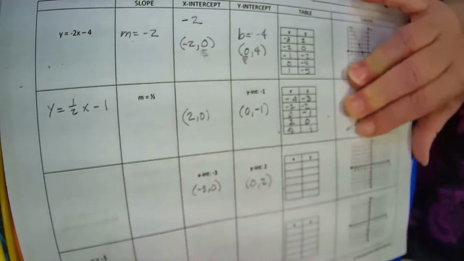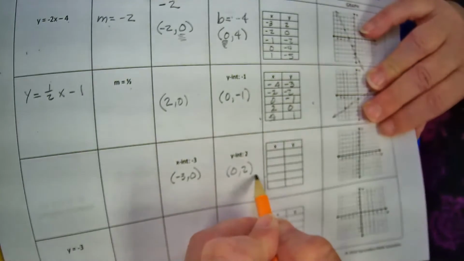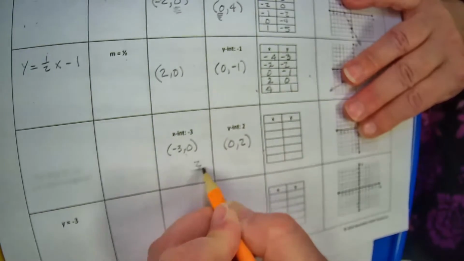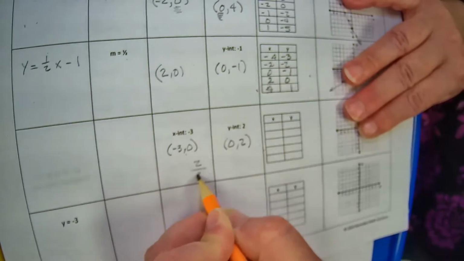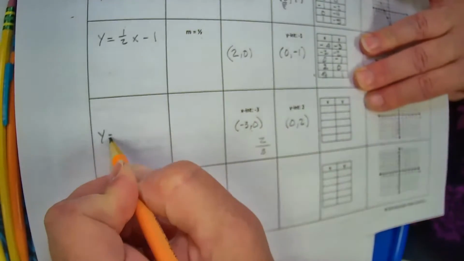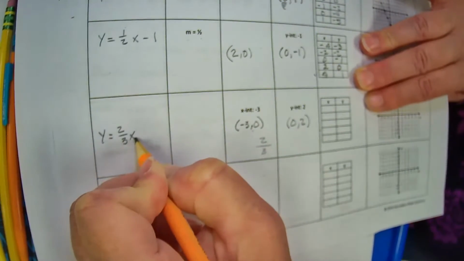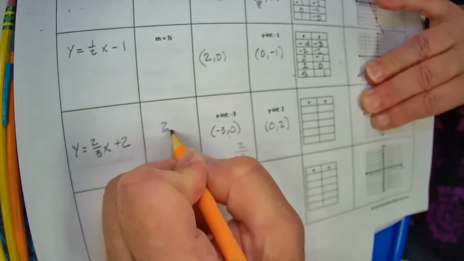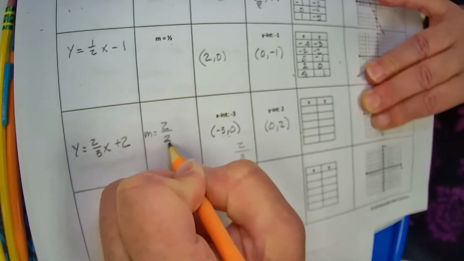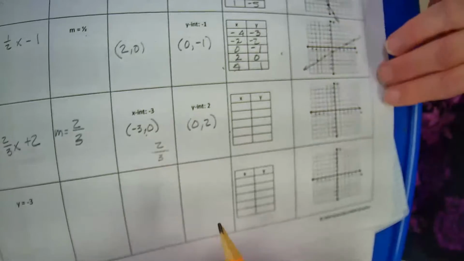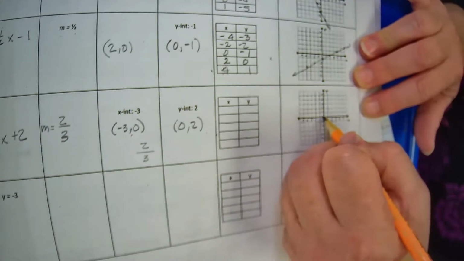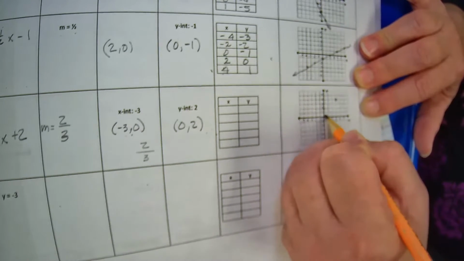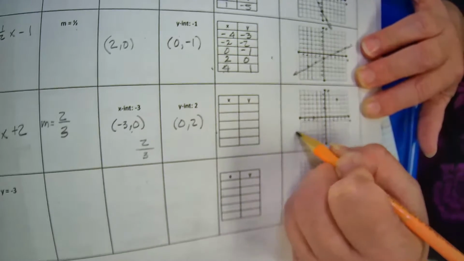Y-intercept is 0, 2. Okay, so really I could graph my line from that, but I can also find my slope from that. Okay, so we would have 2 minus 0 and 0 minus a negative 3. So it's 2/3. So our equation is y = 2/3 x plus 2. And our slope is 2/3. Okay, so 2, 1, 2, 1, 2, 3. So here's our line.